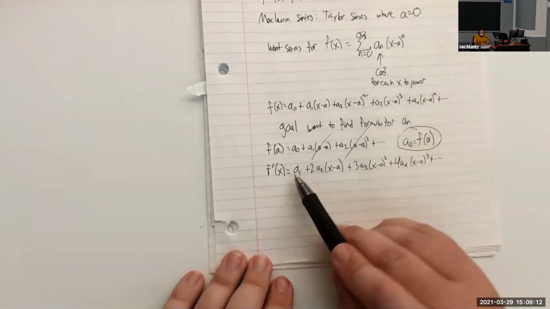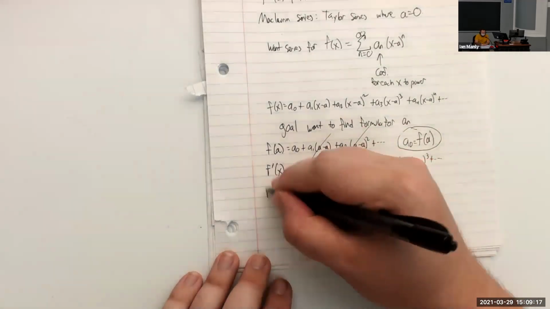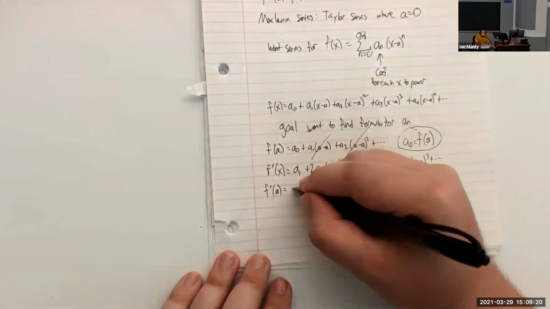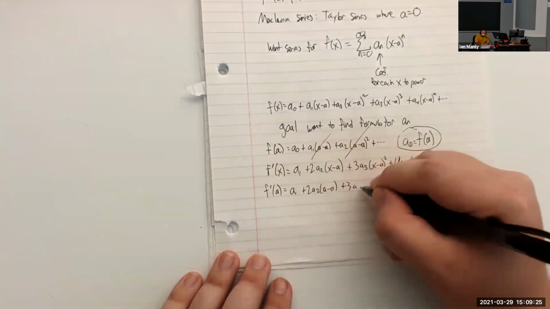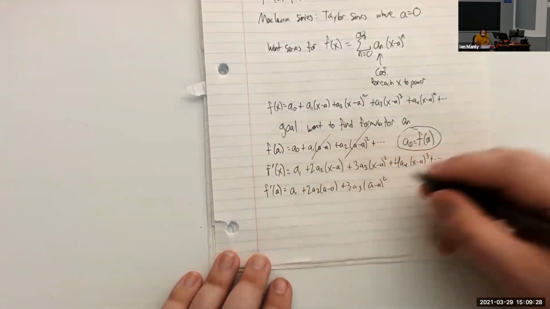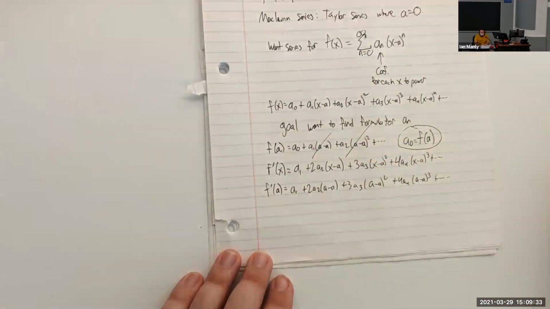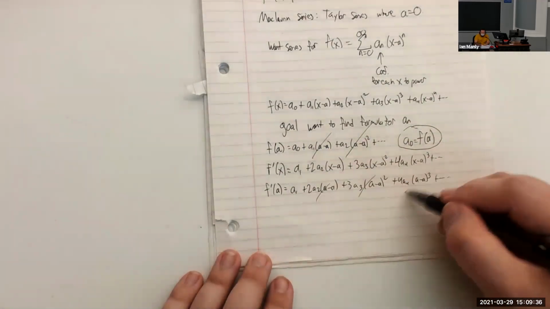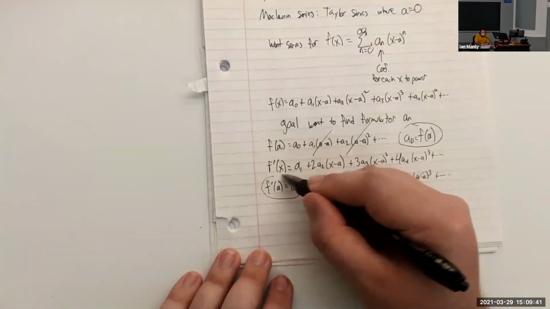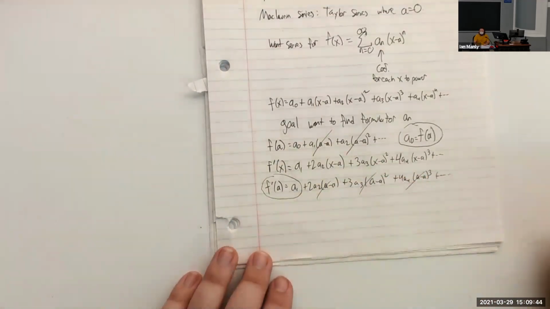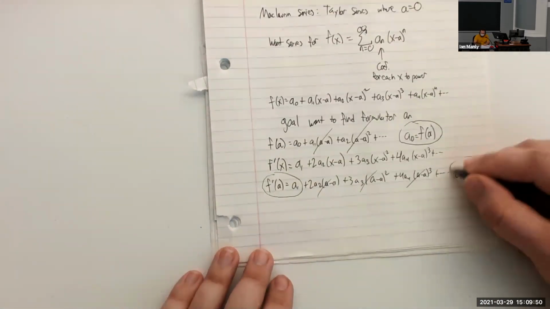It's f of a. Now, let's say I want to know what a1 is. That's the next step towards getting all of these coefficients. I'm going to plug in a again. I have a1 plus 2a2 times a minus a plus 3a3 times a minus a squared, and then same thing over here, except to the third power. And then the same thing happens again. All of these are 0 because I just have a minus a for all of them. So I see that this time, if I want to know what a1 is, I just take the derivative of my function and plug in the center. So a1 is f prime of a.